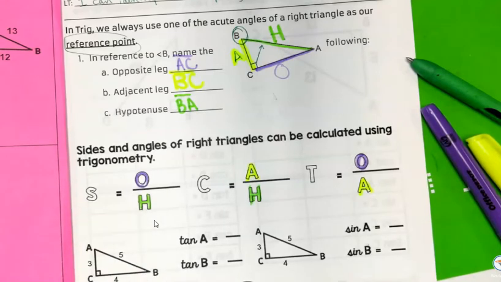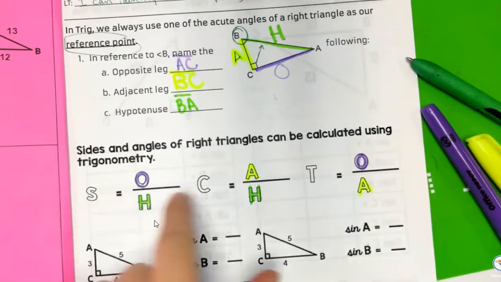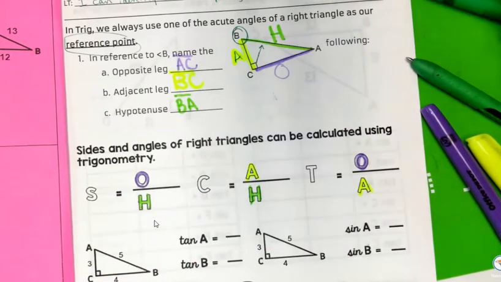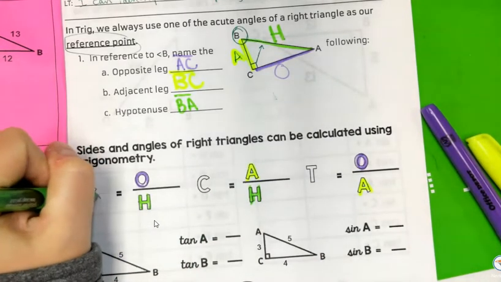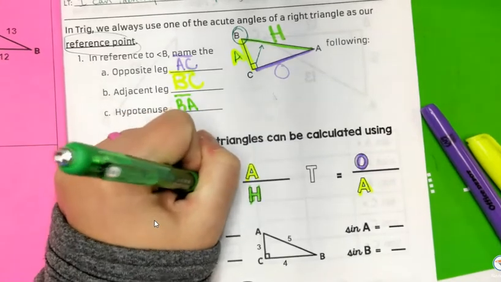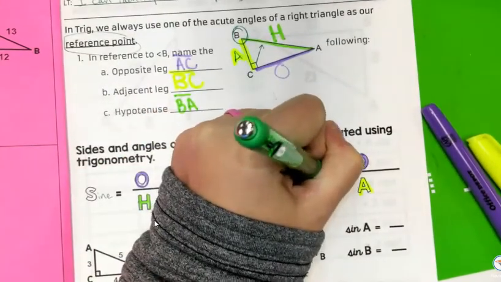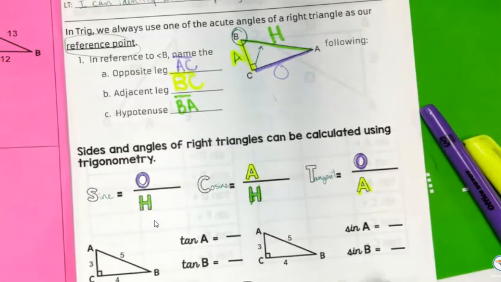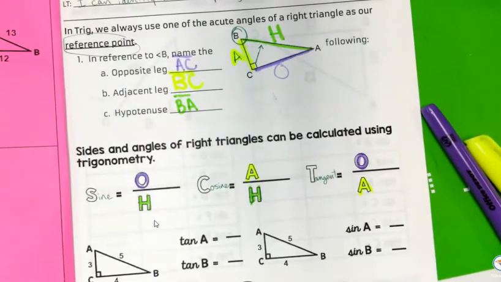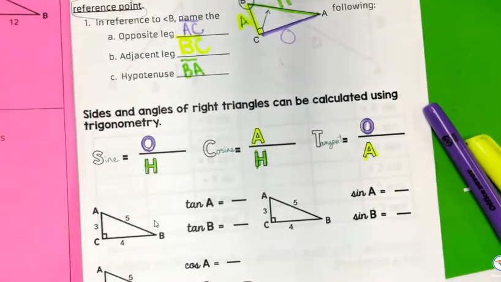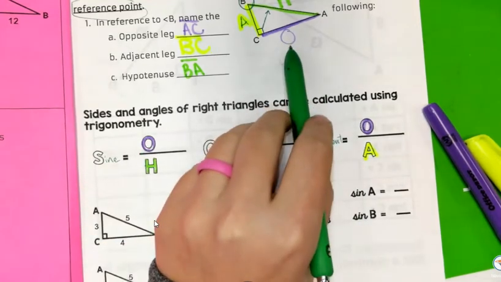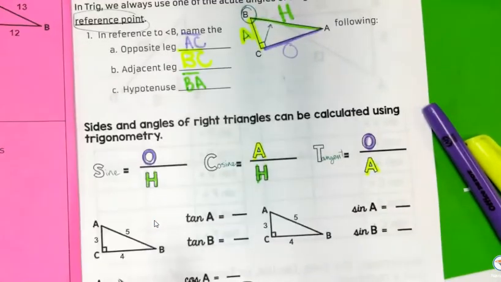All right, we've got three letters right here that we need to talk about. What are they? Well, this is S, C, and T, or sine, cosine, and tangent. And you'll see these down here, tan, sine, and cos. So anytime you have sine and you're looking for the sine ratio, you're going to use those two, which we identified up here, opposite and hypotenuse, in reference to whichever angle we are using.